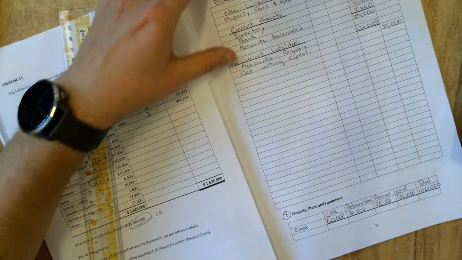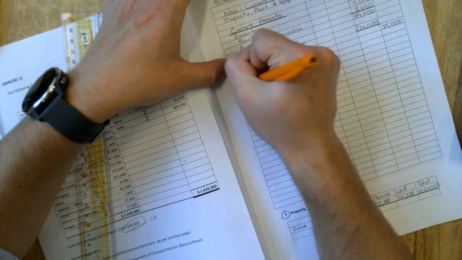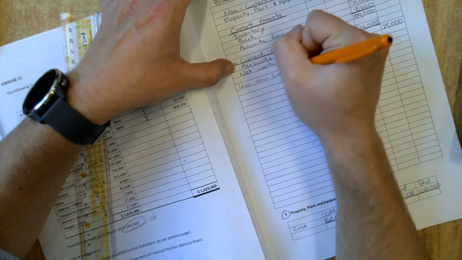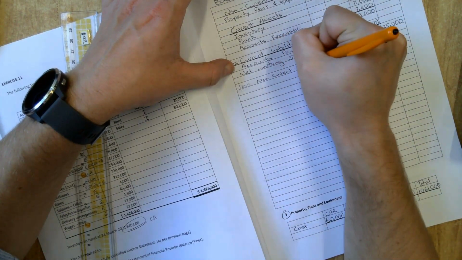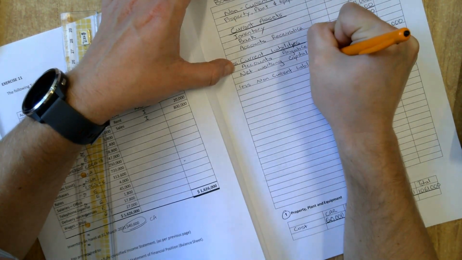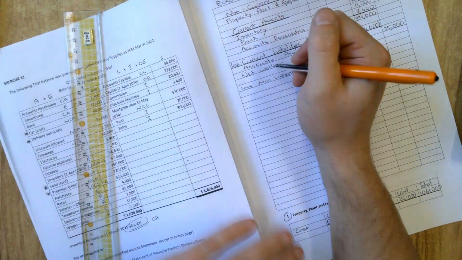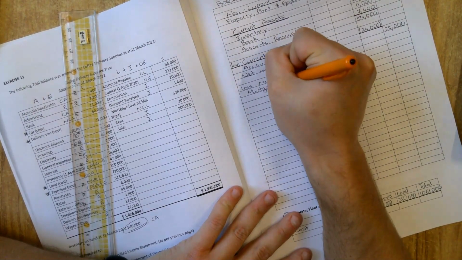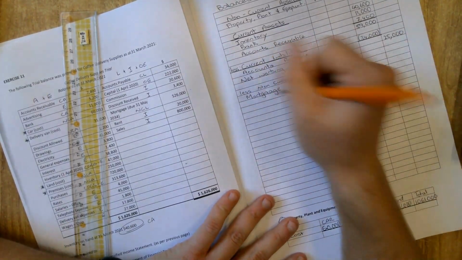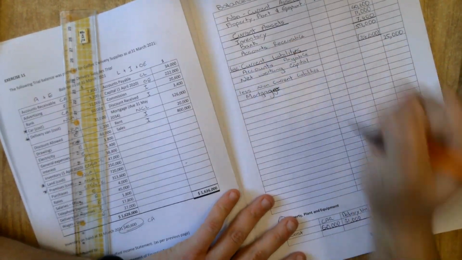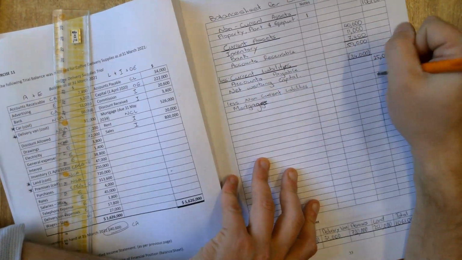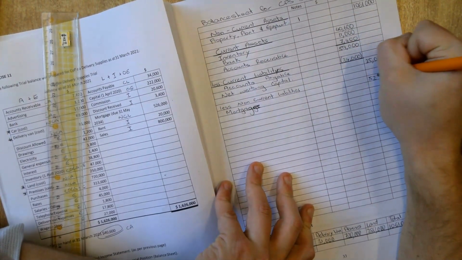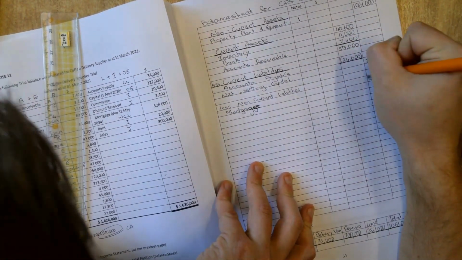Next, what we're going to do is keep going and minus off our less non-current liabilities. Again, there's only one of them, which is the mortgage, as you can see on the right-hand side, which is 526,000, and that's going to be minus off.